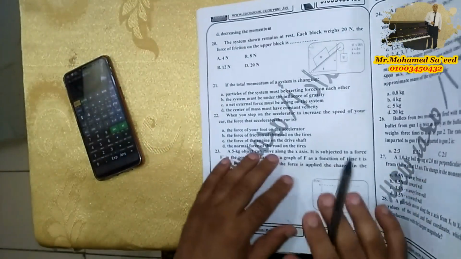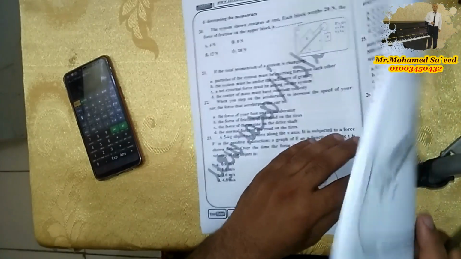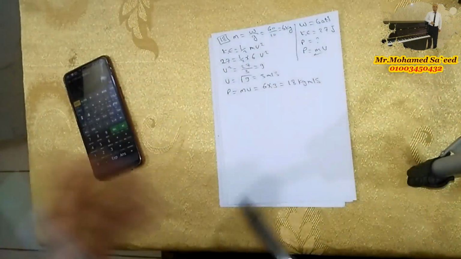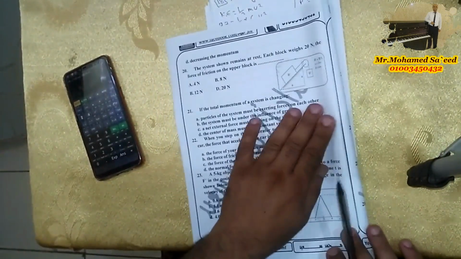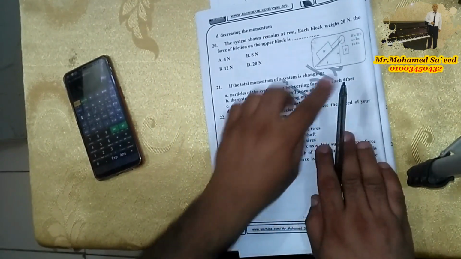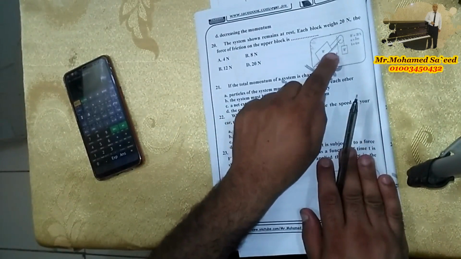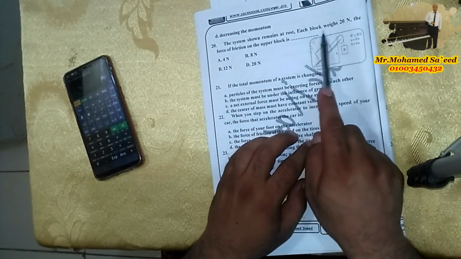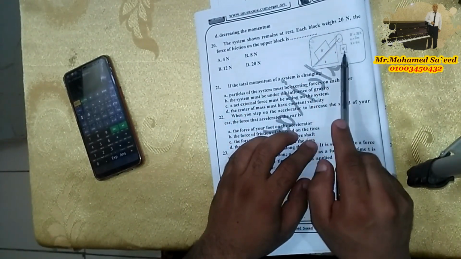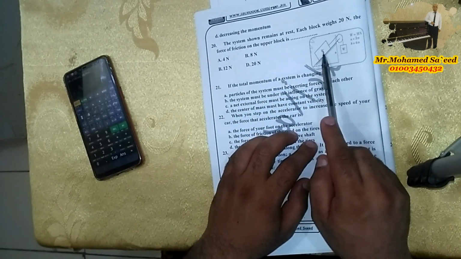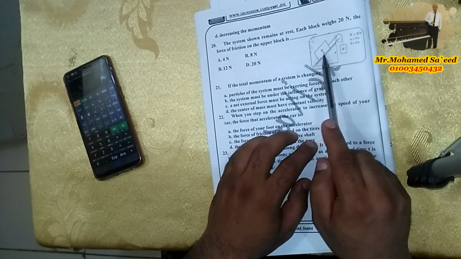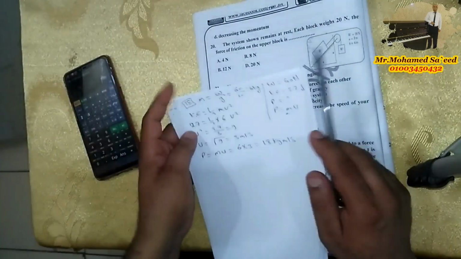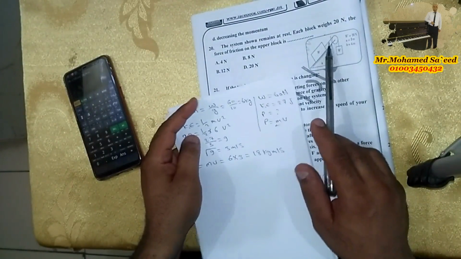Another problem: the system shown below remains at rest. Each block weighs 20 Newton. This block is 20 Newton and this block equals 20 Newton. The force of friction on the upper block equals what? It says the system remains at rest, which means this force equals this force.